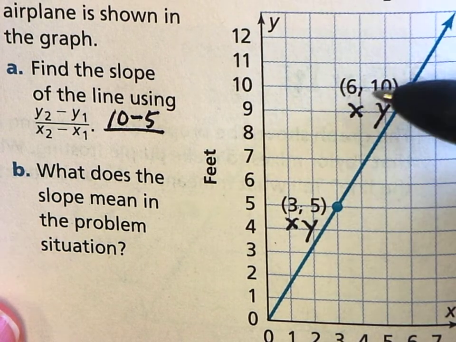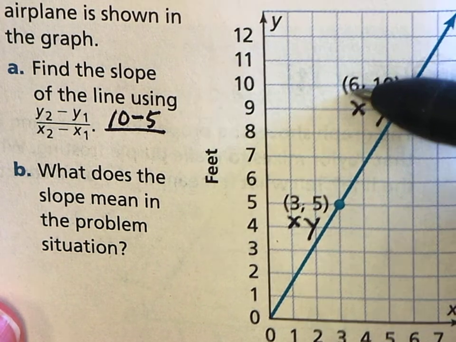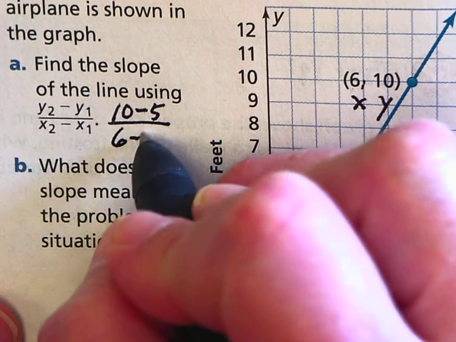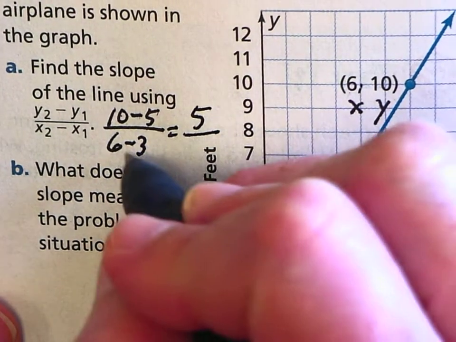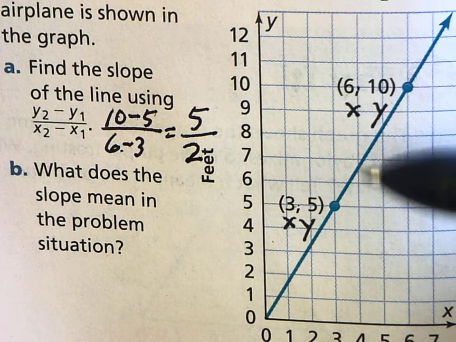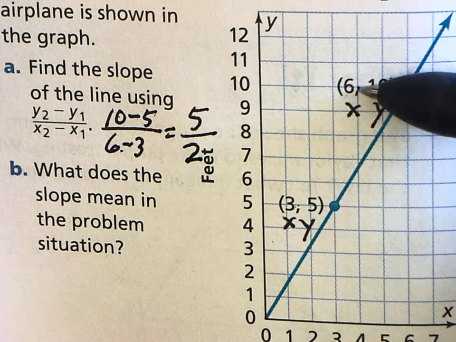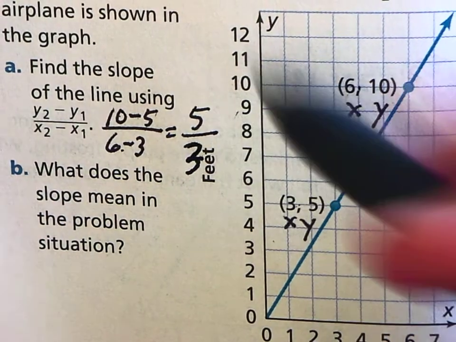6 take away 3. If I started with this top point for the y's, I have to start with this top point to subtract the x's. 6 take away 3. So 10 take away 5 is 5, and 6 take away 3 is, sorry, 3. So 5/3 is your slope, 5/3.